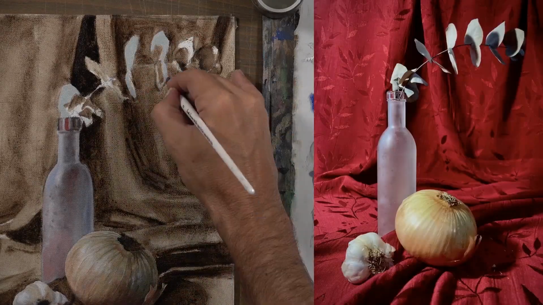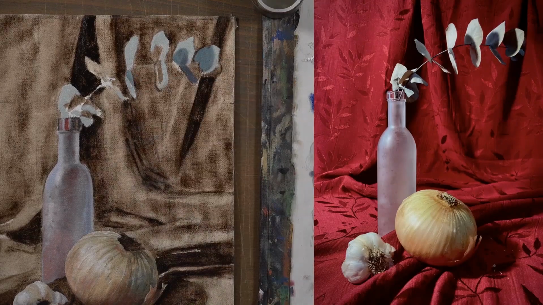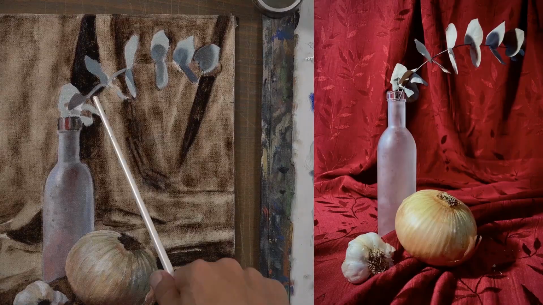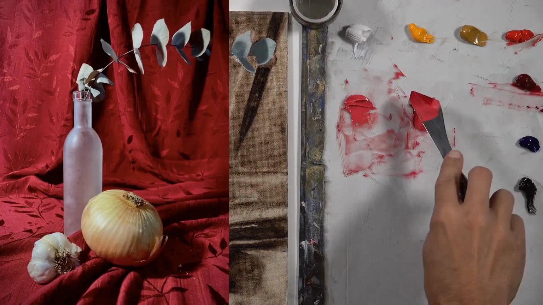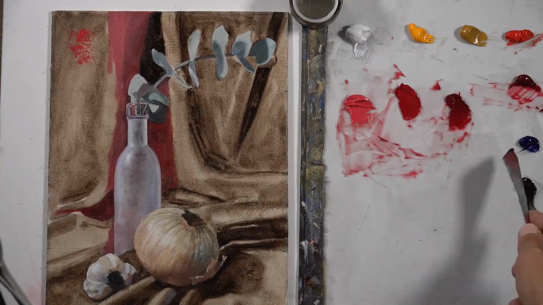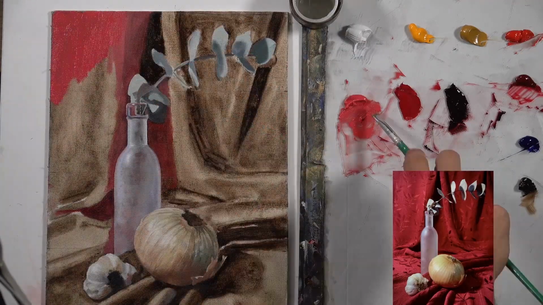Now at this point you can see that there are some red accents in the glass, but I want you to pay special attention to this because right now they look extremely out of place because the background, of course, is still made up of the raw umber. But as you'll see in a moment, as Ashley starts to mix up some of the reds for the background and starts applying them to the surface, that red starts to make a whole lot more sense in the bottle.